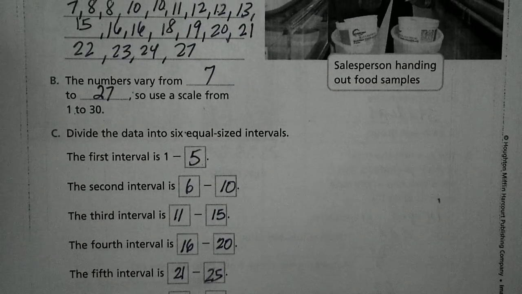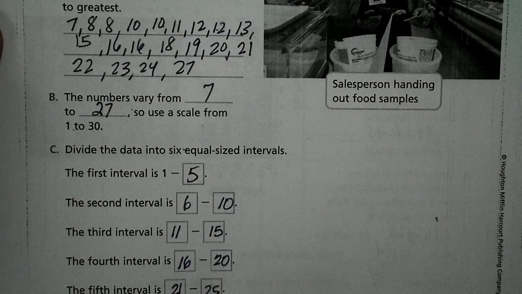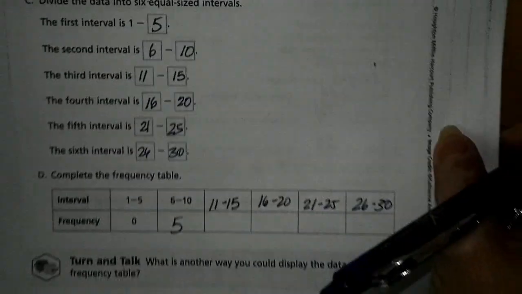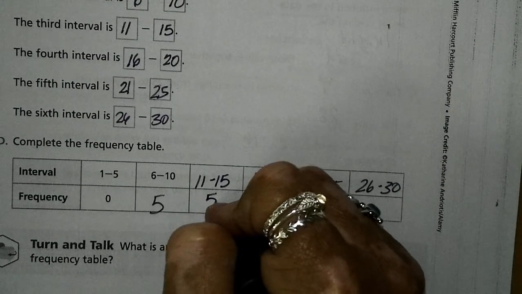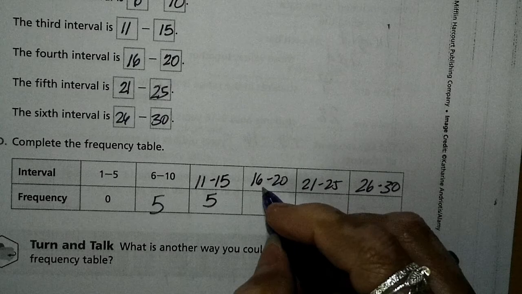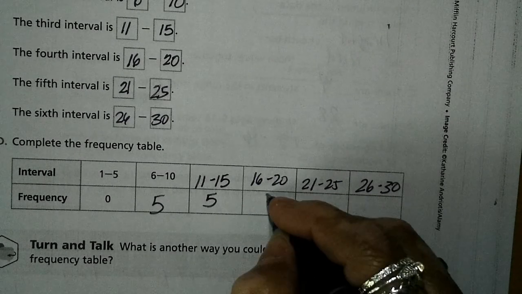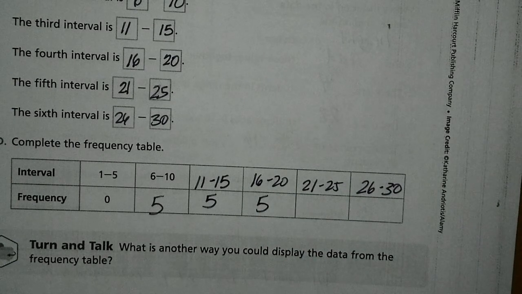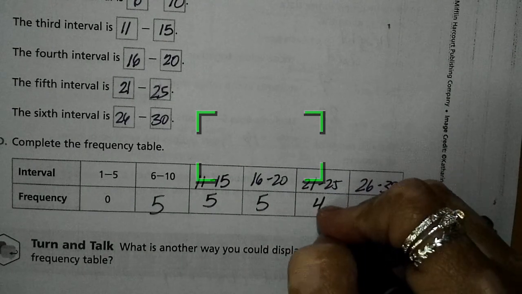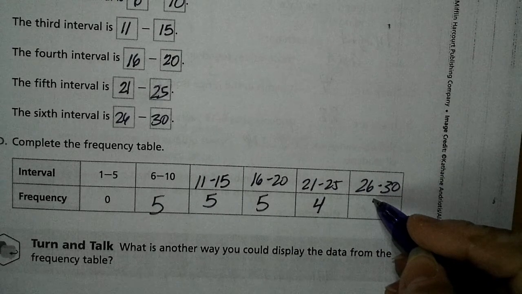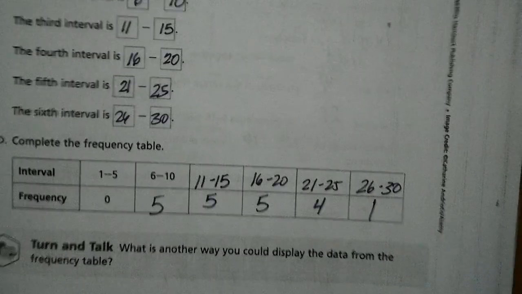Okay, how many are in the 11 to 15? 5. Okay, what about 16 to 20? 5. Okay, what about 21 to 25? 4. And then how many here? 1. Yep.